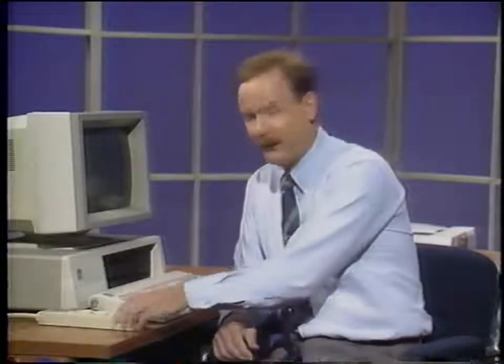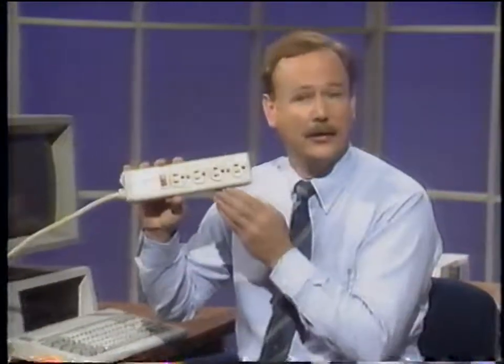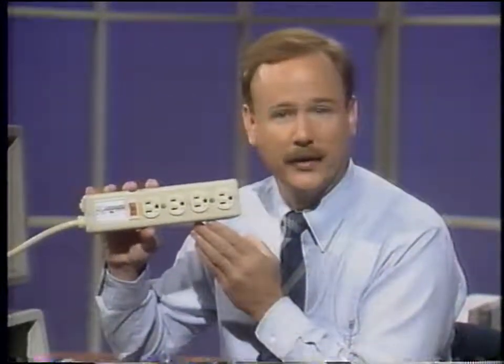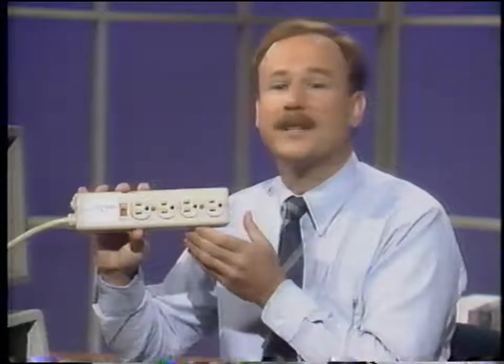In all cases, it is advisable to use an outlet strip that filters the power to your computer. These help protect your expensive equipment and make it easier to turn everything on and off at once.